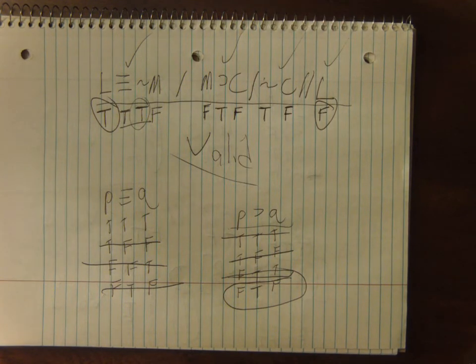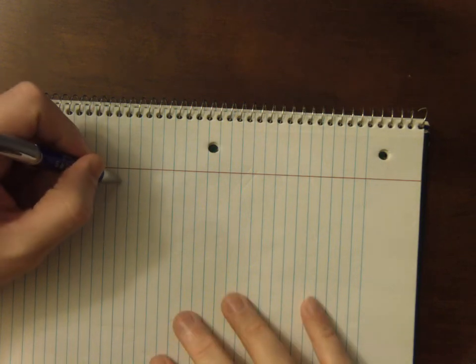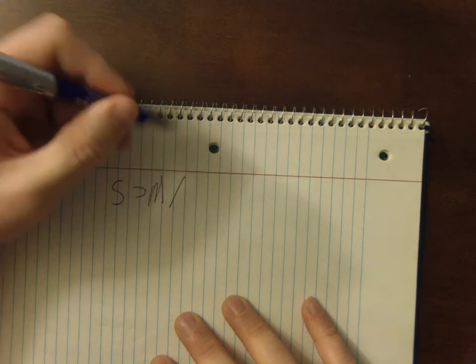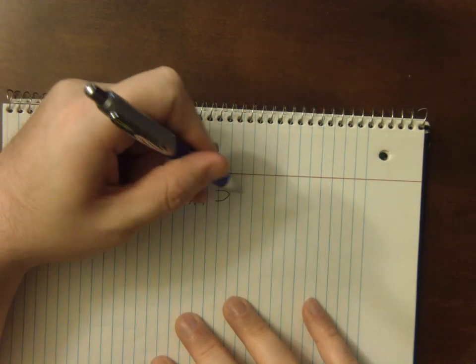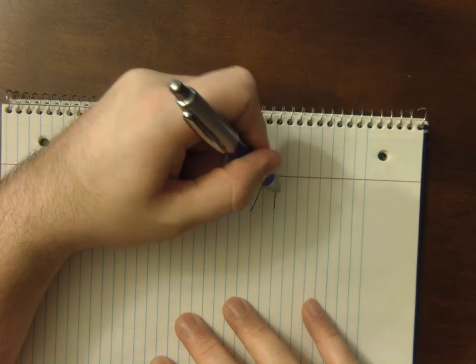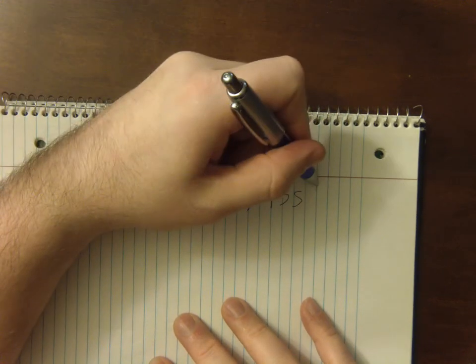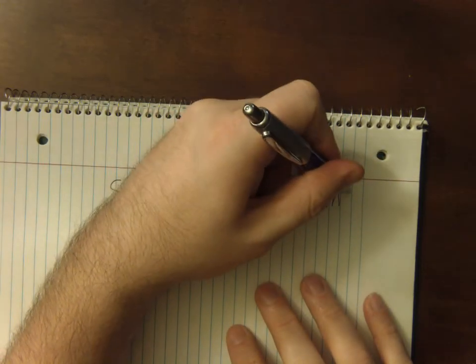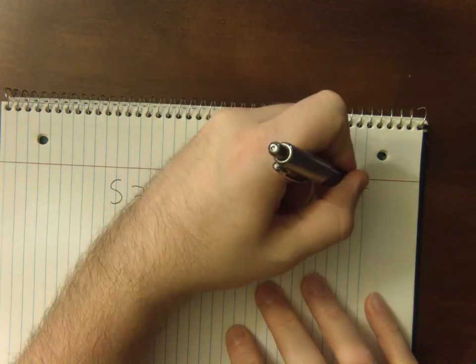All right. Let's do a few more with the method of assigning values. So here's an argument. If S, then M. If M, then T. If T, then S. Therefore, M or S.